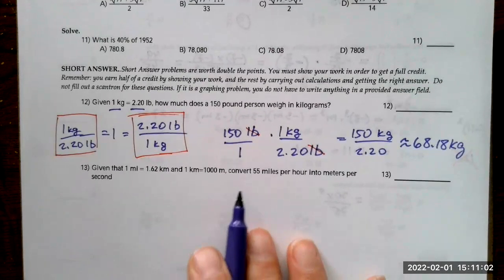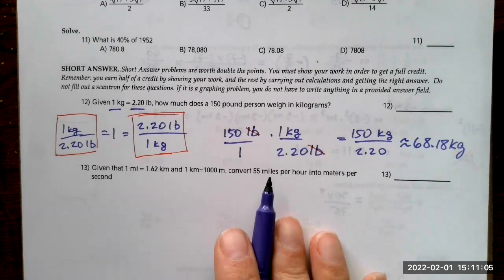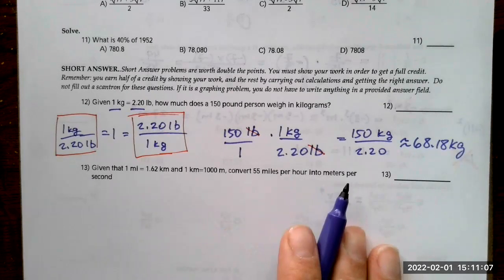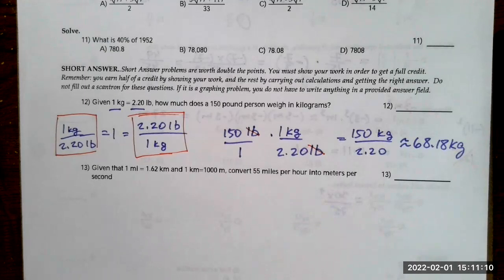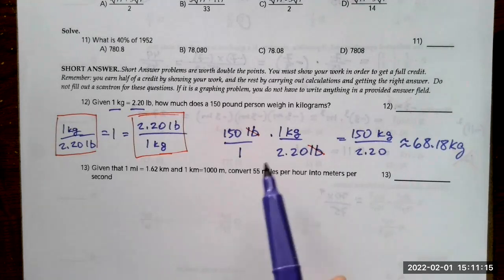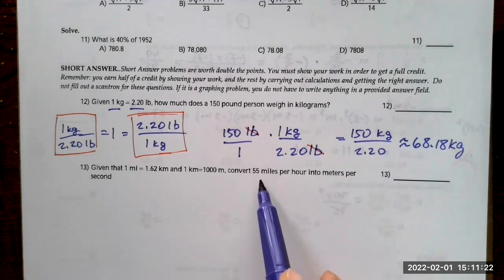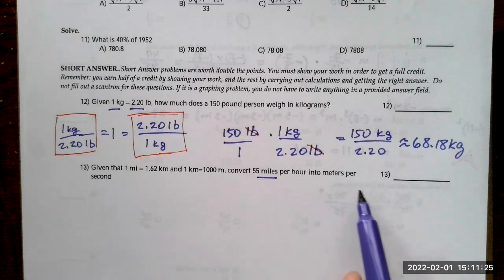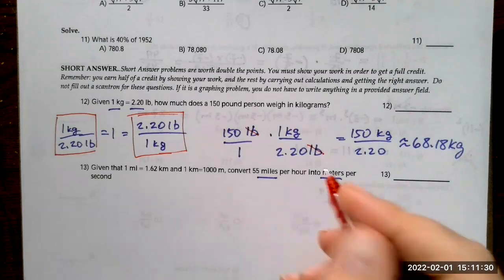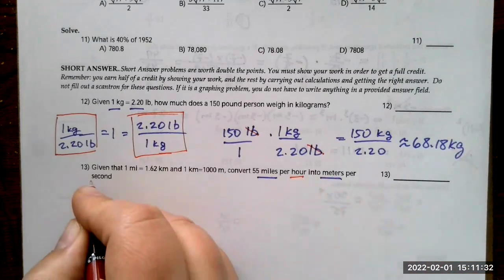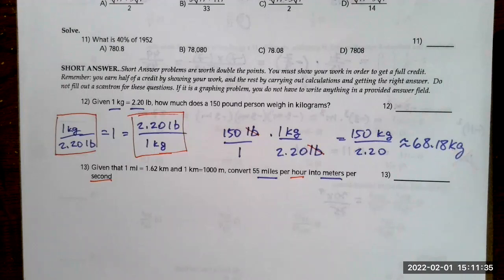Okay, so in the next problem, we need to convert 55 miles per hour into meters per second. Okay, so we have several conversions going on here. We have miles, and we need to end up with meters, right? Convert miles into meters. And also we need to convert hours into seconds. So we're going to do several conversions and we can do one at a time.